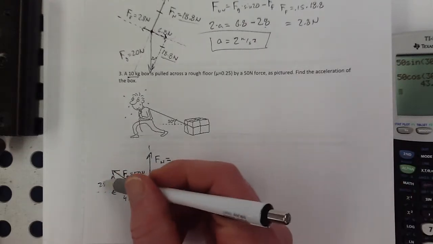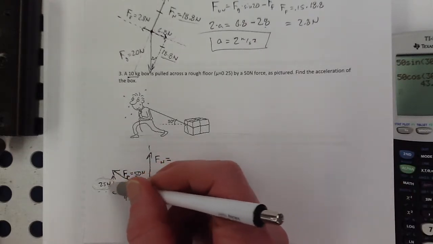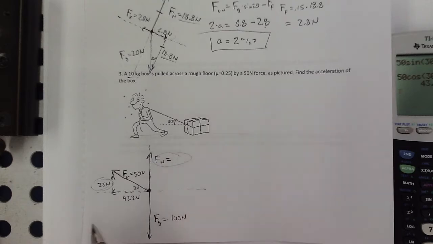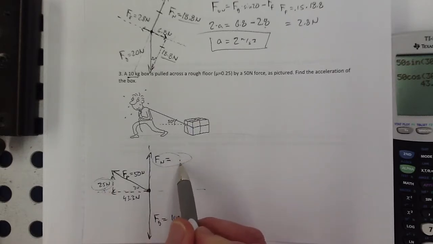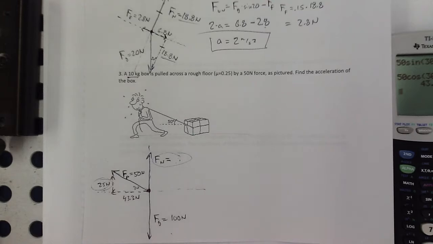So in the up direction, I have this and this. I find that most students who make a mistake here forget that this is also in the up direction, and ups have to balance downs. So this is not 100 newtons. This and this together have to equal 100 newtons.